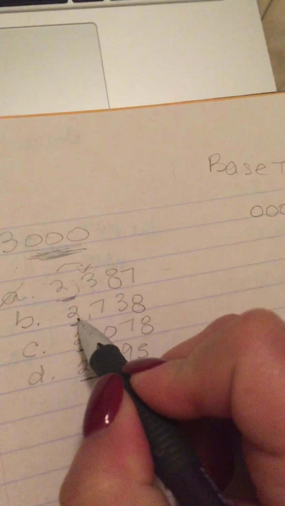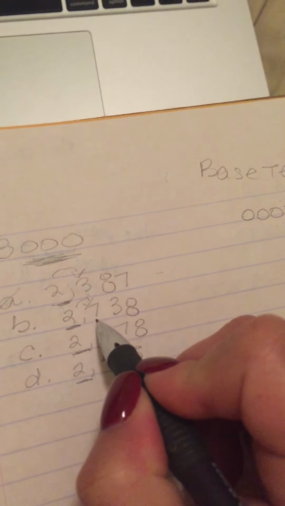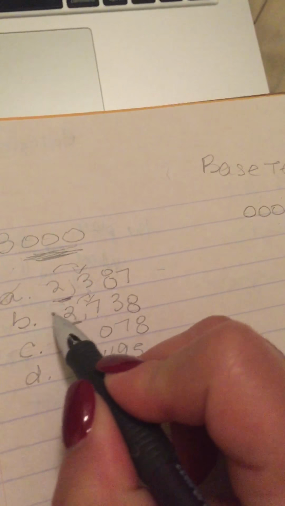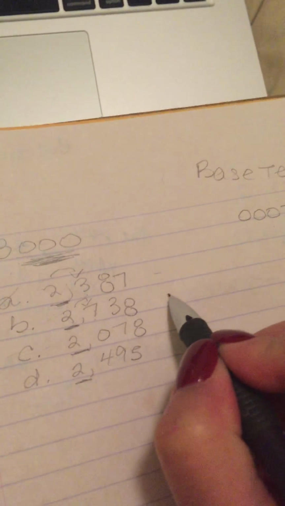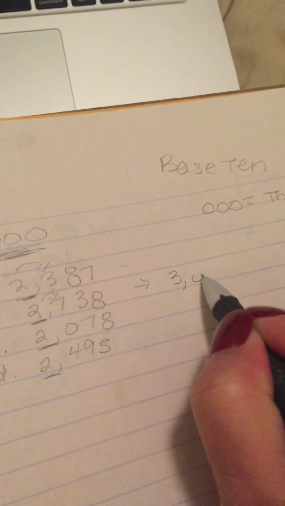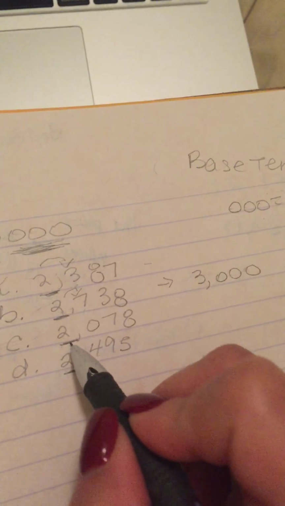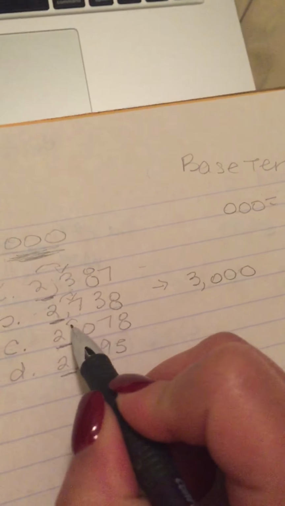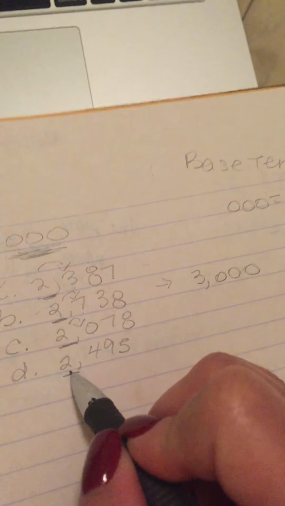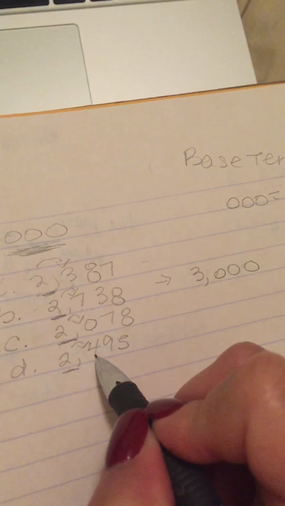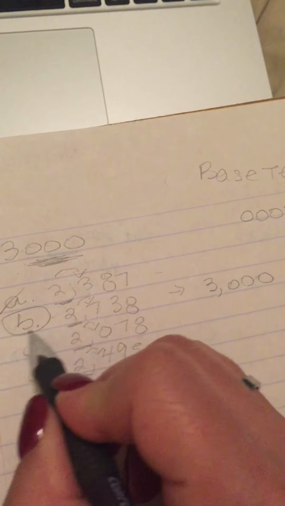So then I look at number 2, which is B. And when I look over to the right, it's 5 or more. So 5 or more means to add one more. So when I add one more to the 2, then this is 3,000 when you round it to the nearest thousand. But just to make sure, I looked at C. And I said, well, this is going to stay the same because it's 5 and under. And when I look at D, the 4 is 5 and under. And so this is going to stay the same. So B would be my best answer.